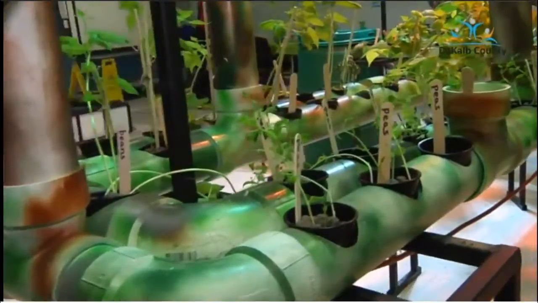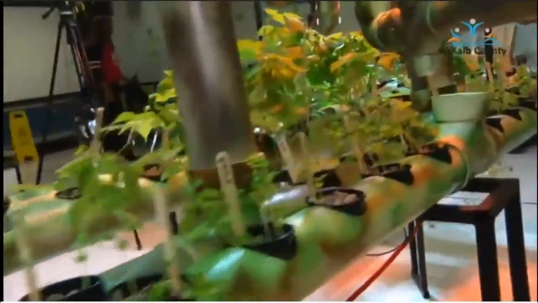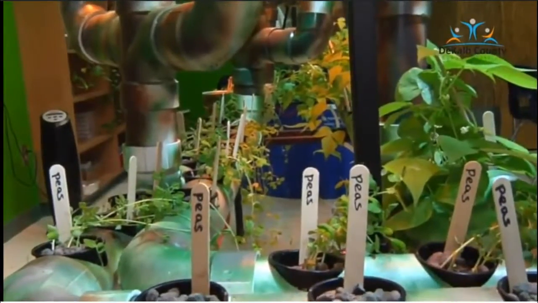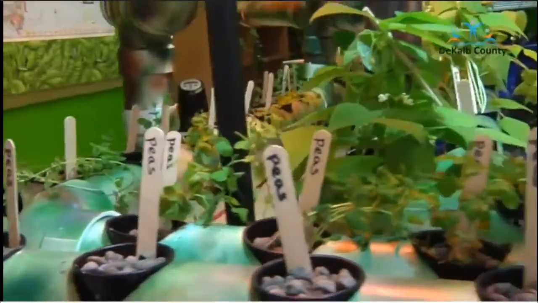My name is Michaela DeShiel. I'm in 4th grade, and today I'm going to show you our aquaponics lab in our school. Over here, this is our NFT system, and we grow all of our plants without soil. As you can see, we start using clay rocks for a specific reason.